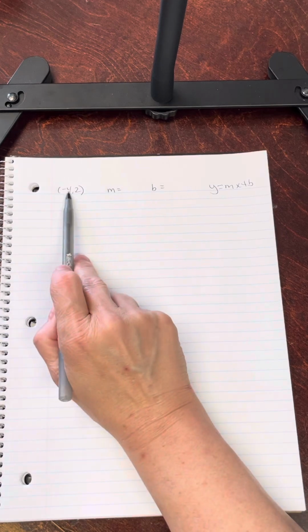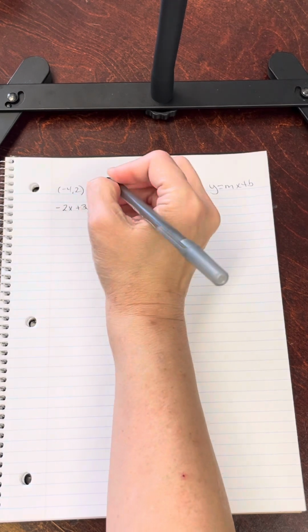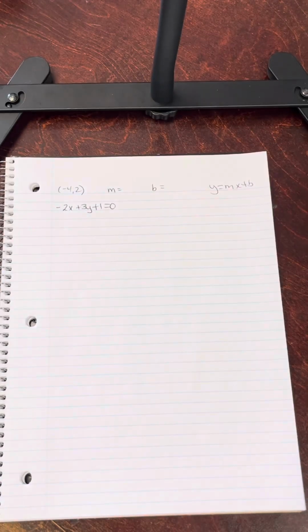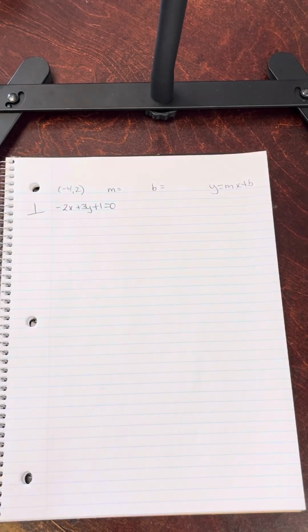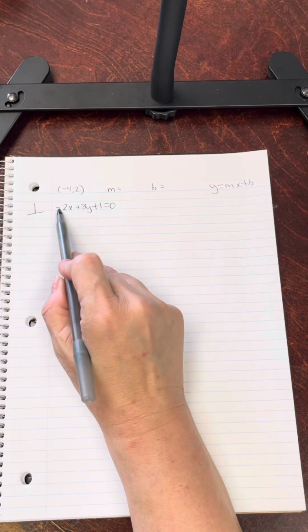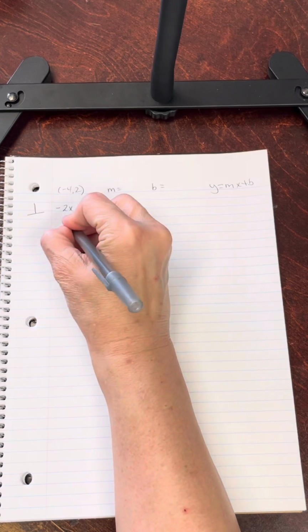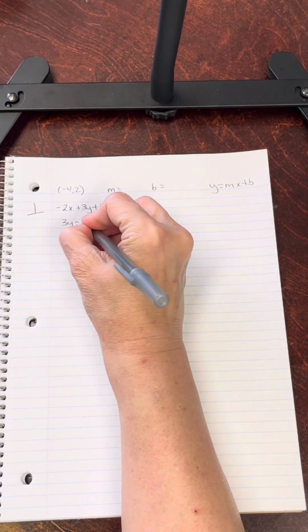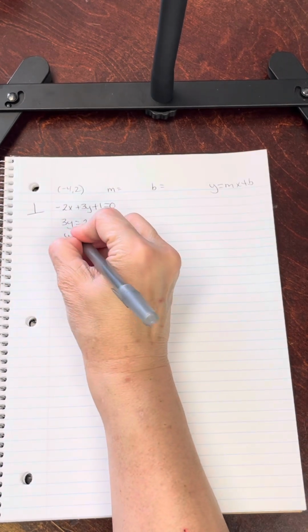So write the slope-intercept form of the equation of the line through, so this is giving me an x and a y value, that is perpendicular to -2x plus 3y plus 1 equals 0. And I'm supposed to be perpendicular to this one, which means crossing and forming 90 degrees. So I need to know what the slope of this is so that I can find the perpendicular slope. To solve for the slope, I need to get y alone. 3y equals 2x, I've moved it over, making it positive, minus 1, I've moved it over. Divide everybody by 3.